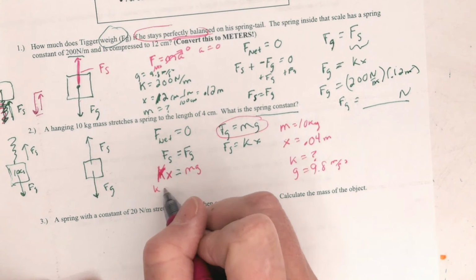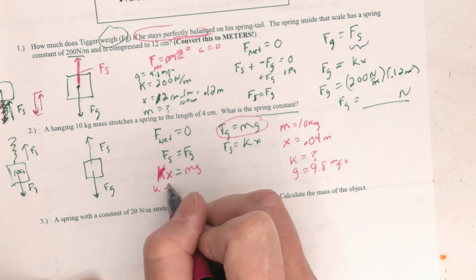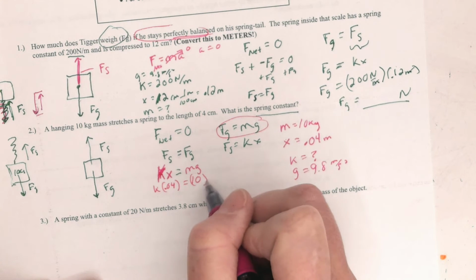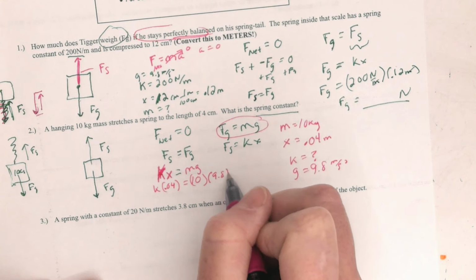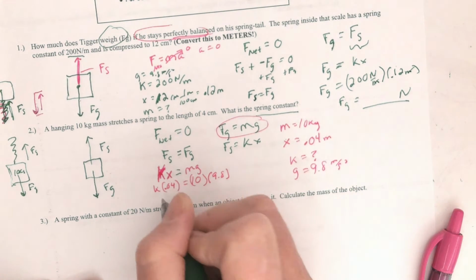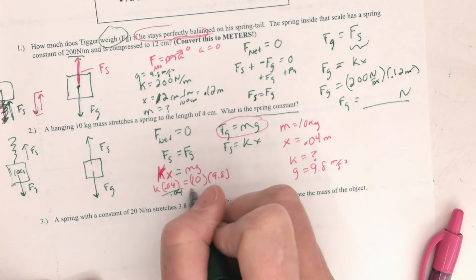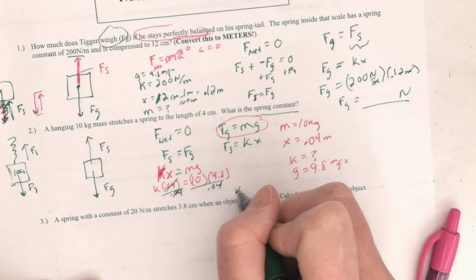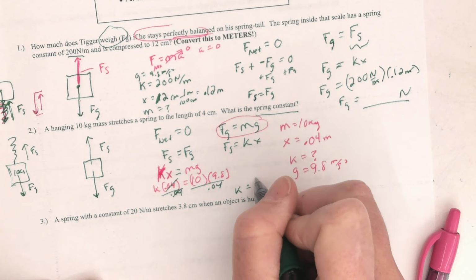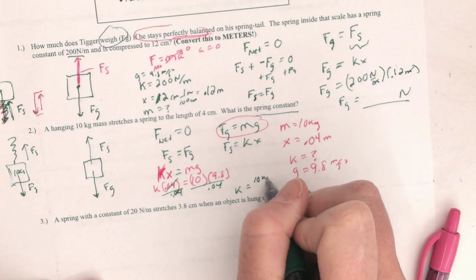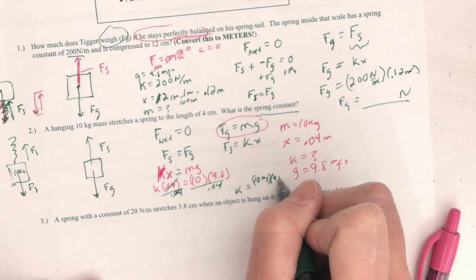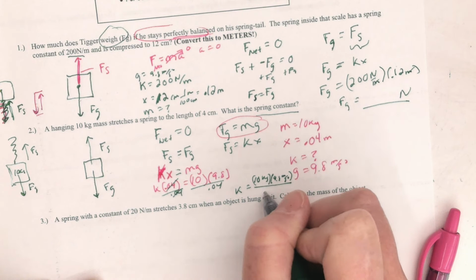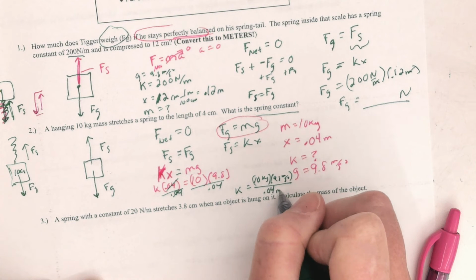K is equal to 10 kilograms times 9.8 divided by 0.04. K is equal to 10 kilograms, 9.8 meters per second squared, divided by 0.04 meters.